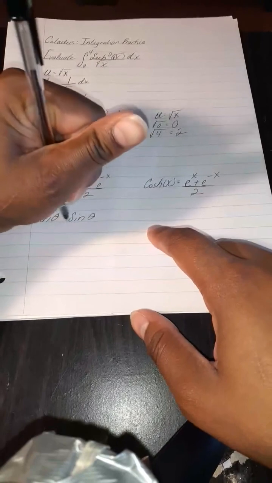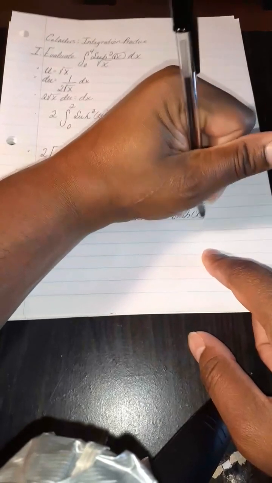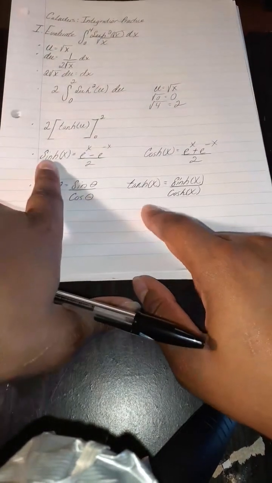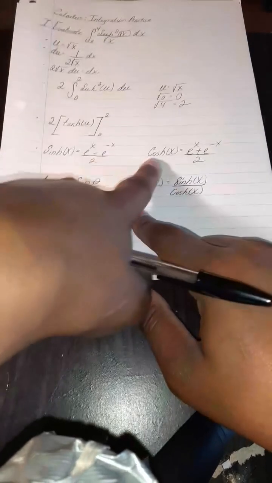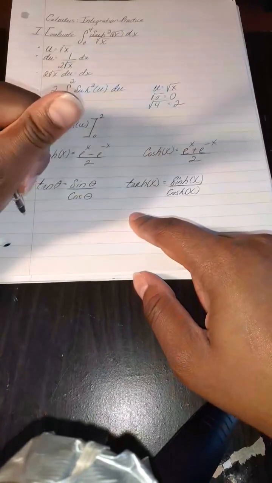And much like for your basic trig functions, the reciprocal identity tangent theta is equal to sine theta over cosine theta. It's very similar with the hyperbolic function. So hyperbolic tangent of x, for example, that's just hyperbolic sine of x over hyperbolic cosine of x. So all we have to do is use the definition for the hyperbolic functions for hyperbolic sine, hyperbolic cosine, in order to find out what it's going to be for hyperbolic tangent.